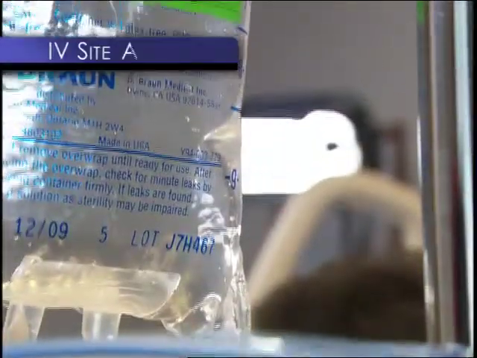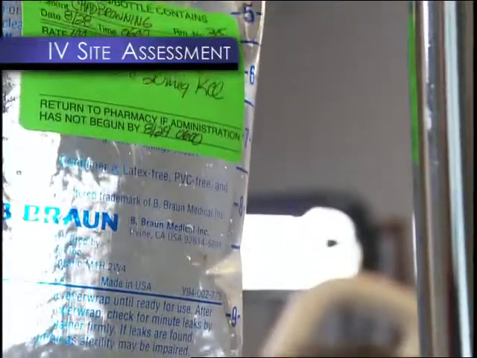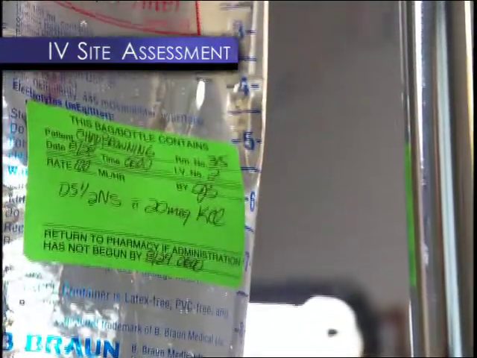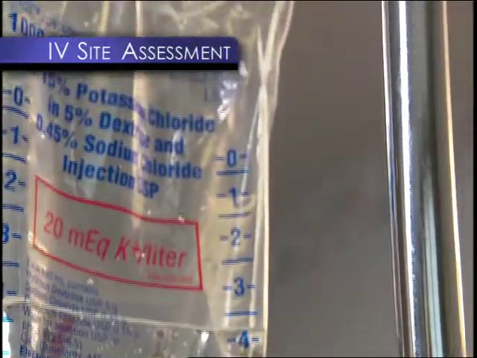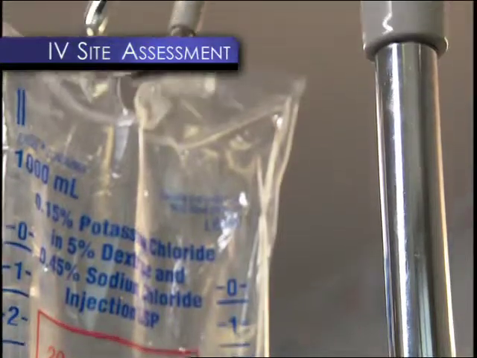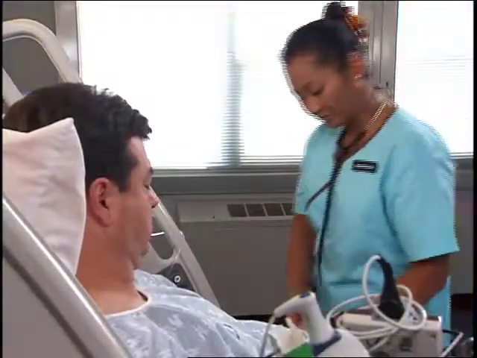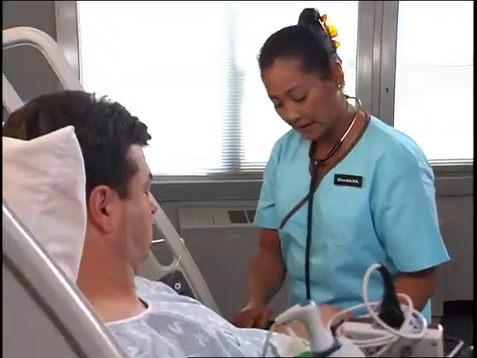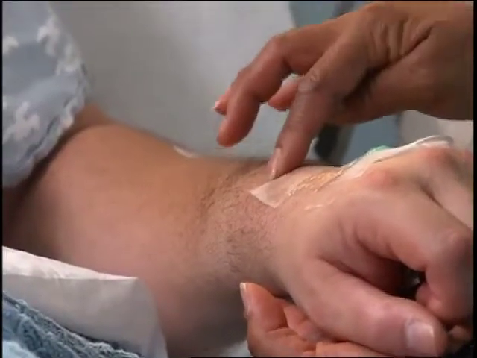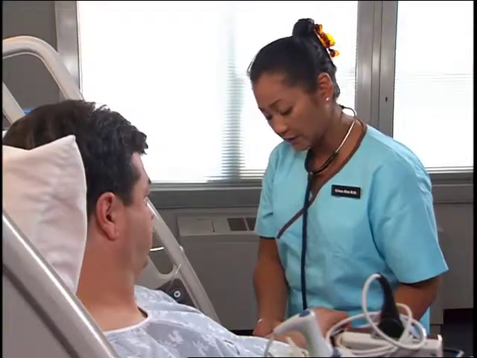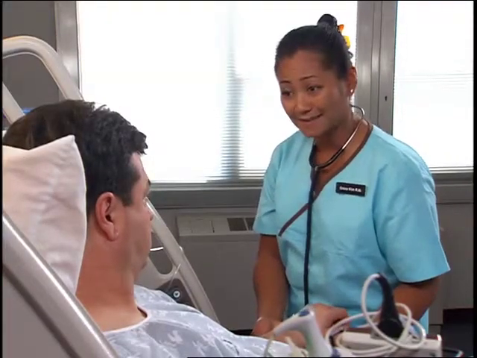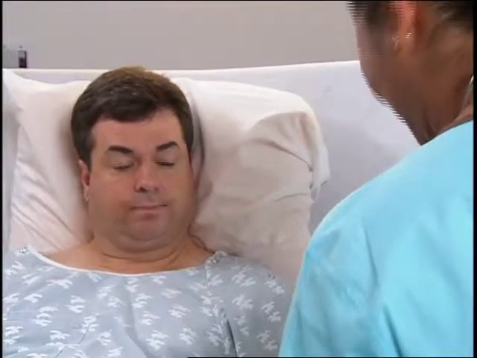When assessing the IV site, check for redness, edema, or drainage. Any of these findings is an indication that the IV site should be changed. Also, assess the IV bag and rate to ensure it matches the current orders. Tell me, do you feel any pain or discomfort around this area here? No. No pain there. Okay, good. I don't see any redness or swelling. It checks out just fine. Now, if you do feel pain or discomfort, let me know right away and I'll have the IV site changed. I can do that. Okay.